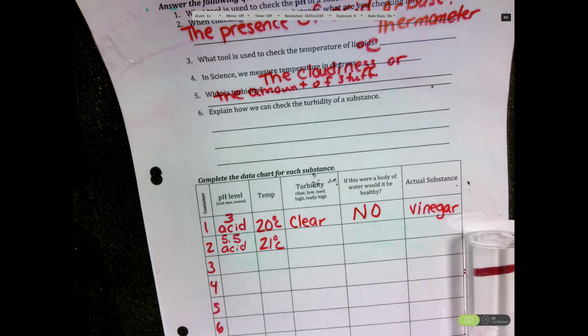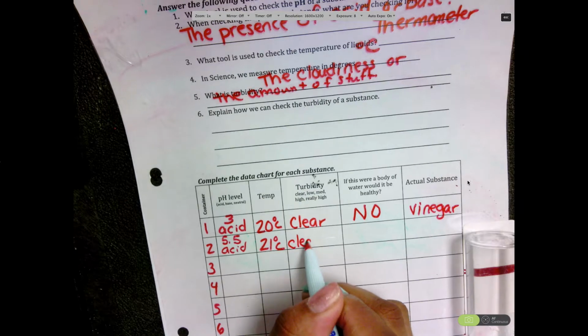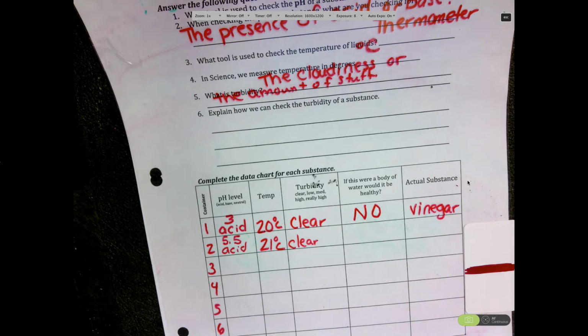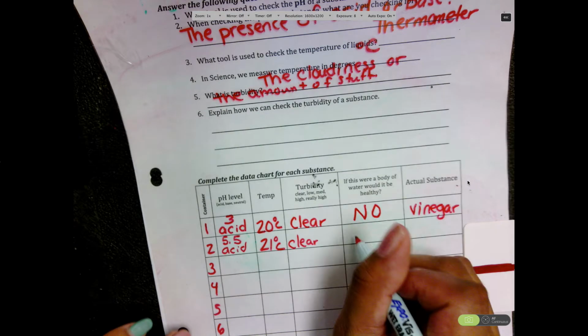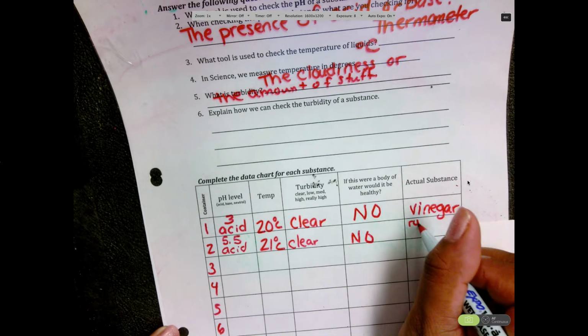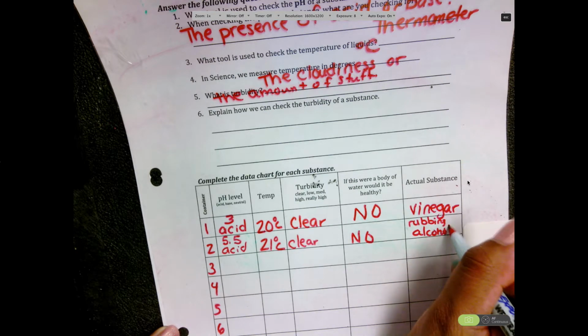Clear. It will be clear. Does it pass the pH? Well, let me go backwards. Does it pass turbidity? Yes. So far we could probably say, yeah, it's healthy. Does it pass temperature? Yes. Does it pass pH? No. And this is rubbing alcohol.